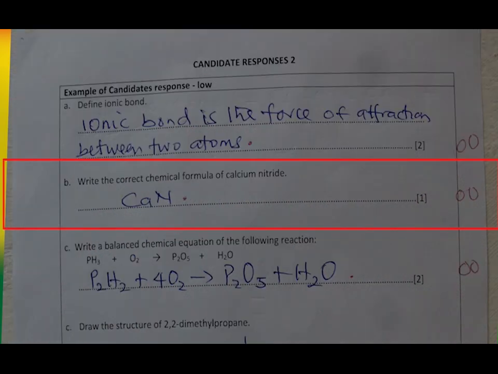B. The candidate failed to recall the correct valencies of both atoms, that is calcium and nitrogen, and therefore was not able to apply it to get the correct answer. So she is awarded 0 mark out of 1.